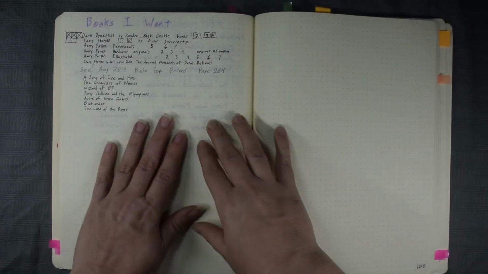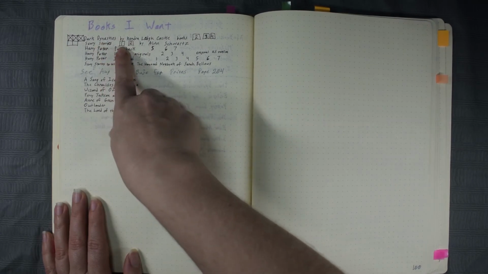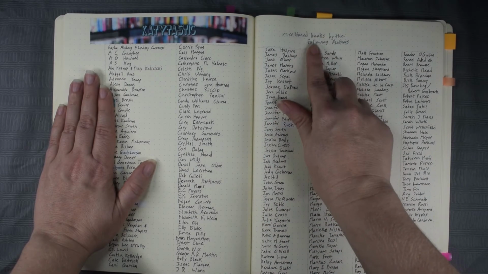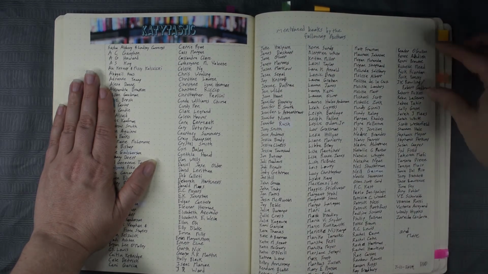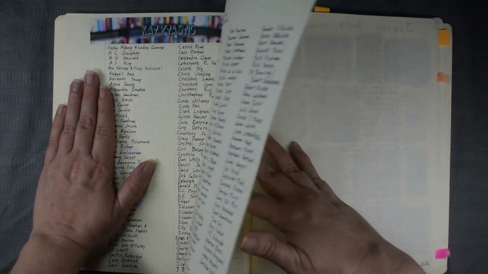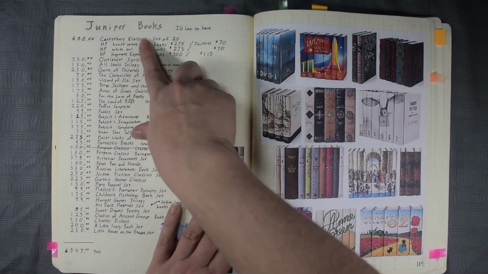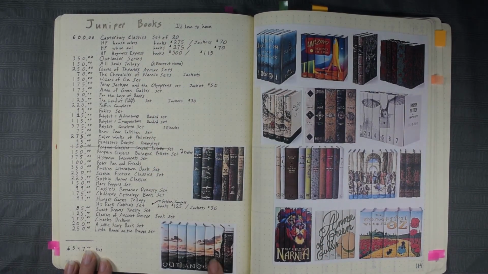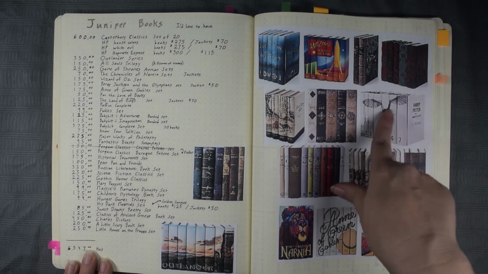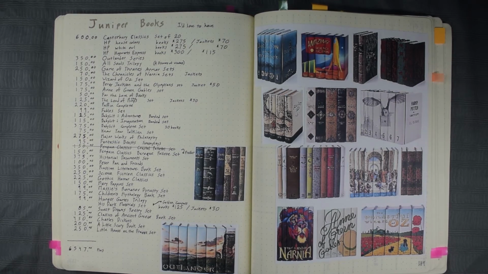Then I created a spread called Books I Want to try to decide what books I want to buy. Then I had been binge watching Katie Tastic's videos, so I made a list of the various authors that she had mentioned. In one of Books with Chloe's videos, she had mentioned Juniper books, so I'd look them up, and their books are super pretty. So I made a big list of all the ones that I wish I had from there, and I'm like, dude, that's a big price.